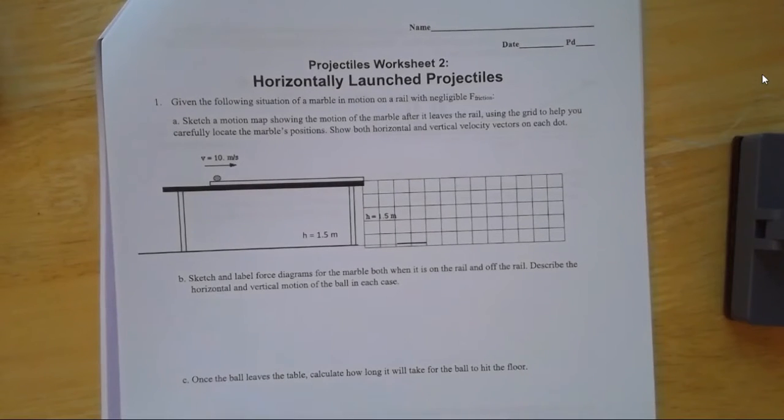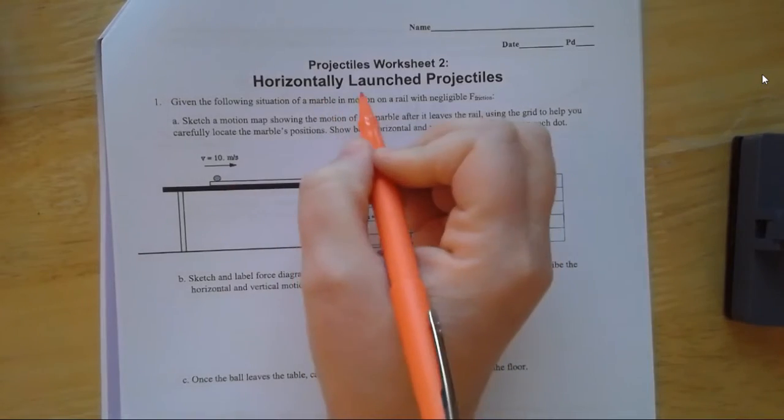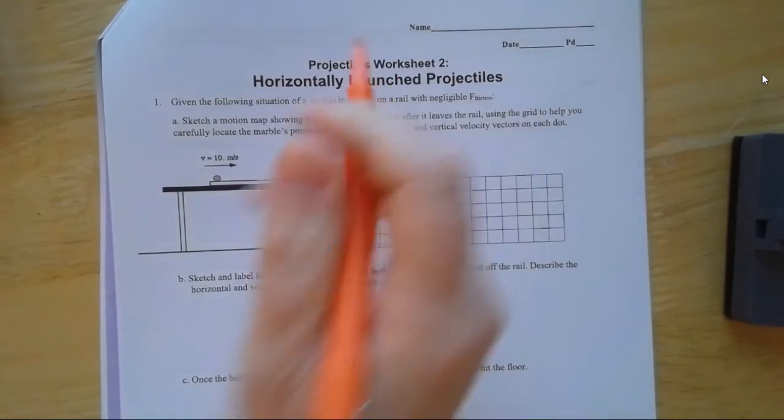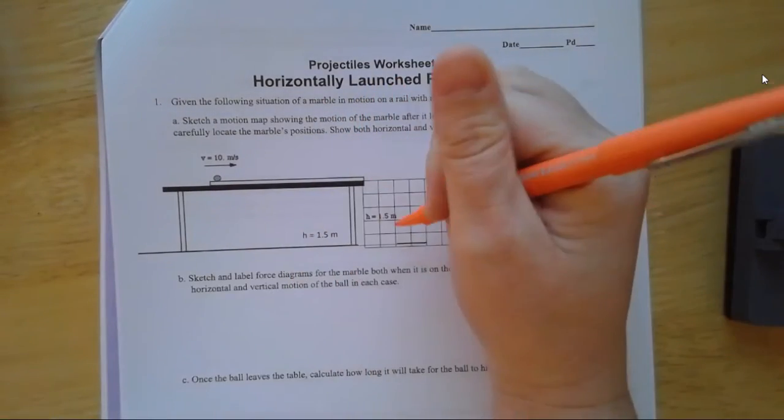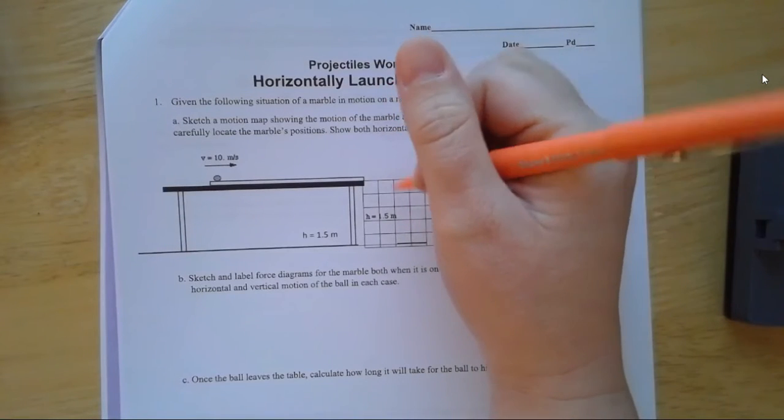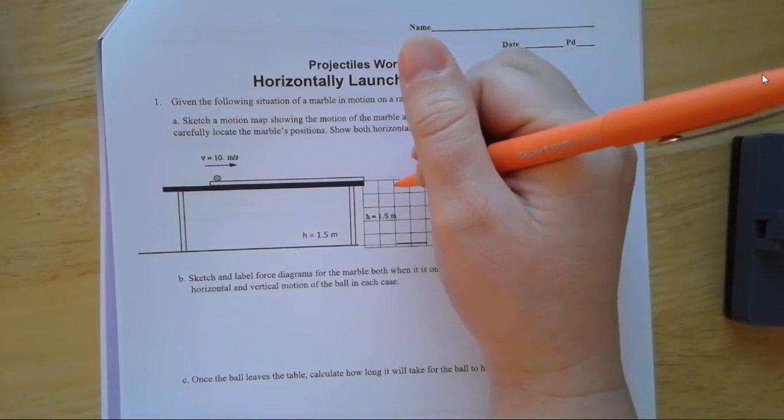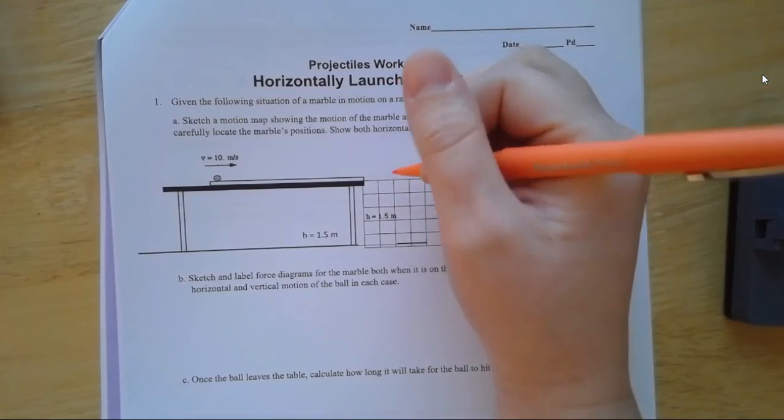These types of problems on worksheet 2, what we're going to be doing is starting to look at what we can figure out, what we can learn from things that have a horizontal motion in addition to vertical motion. So our previous worksheet was just working with things that were thrown straight up or that were falling straight down. But now we're going to have the opportunity to look at things that are moving across a horizontal surface.